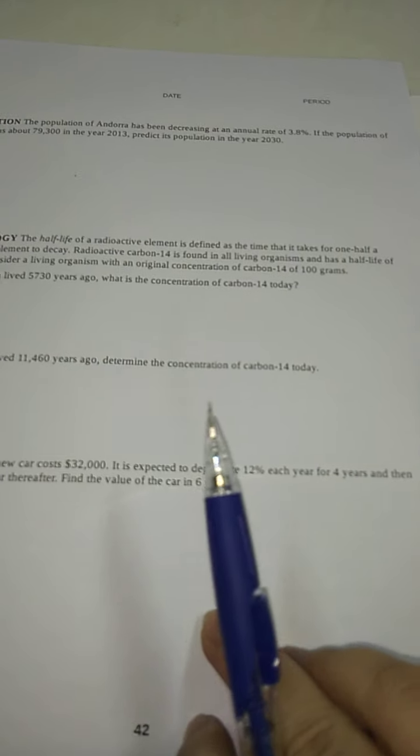That's why it's called half-life, because half of it will be gone. So half-life means it decreases by 50%, which means the r is going to be 0.5.